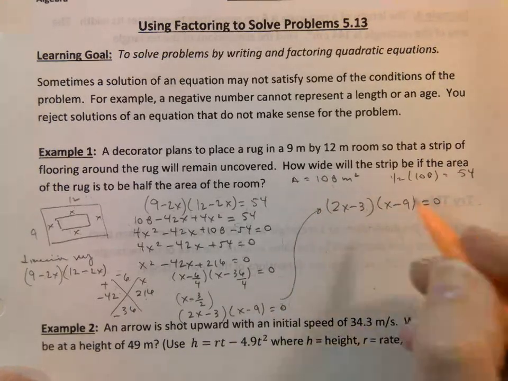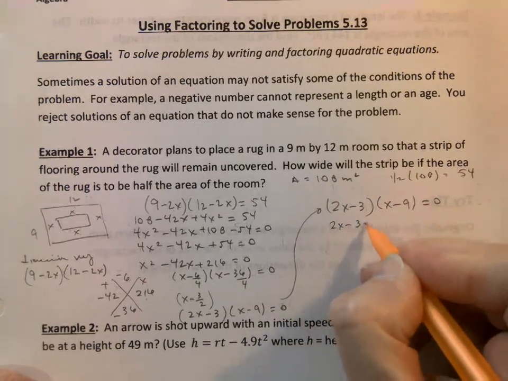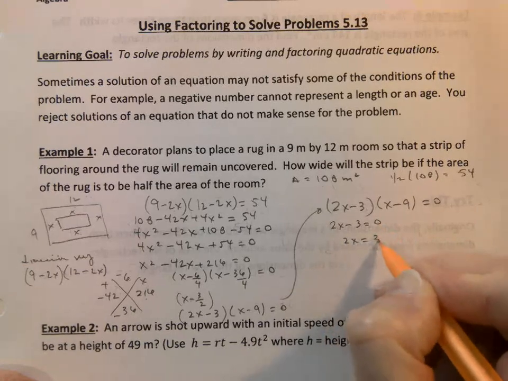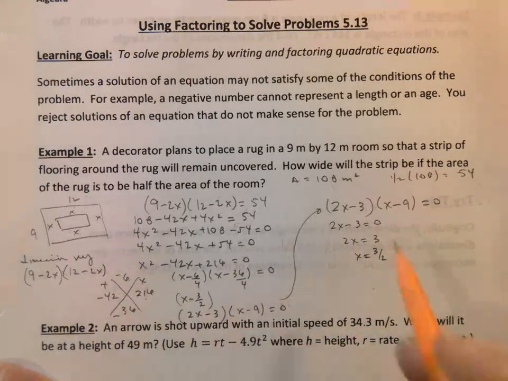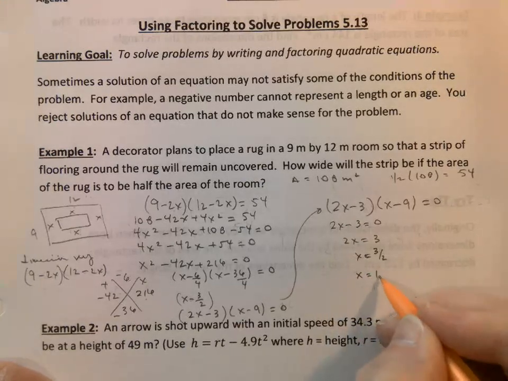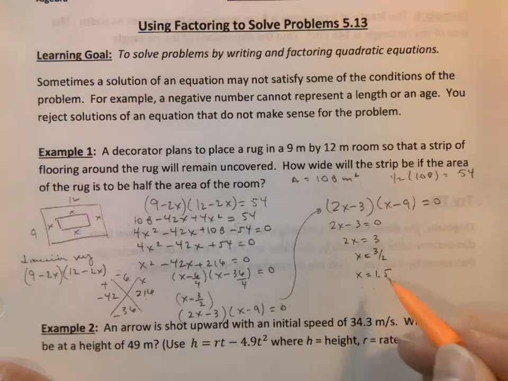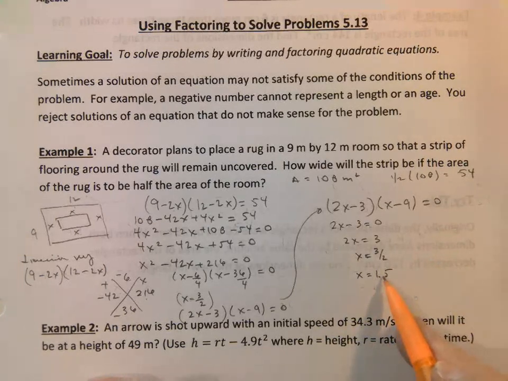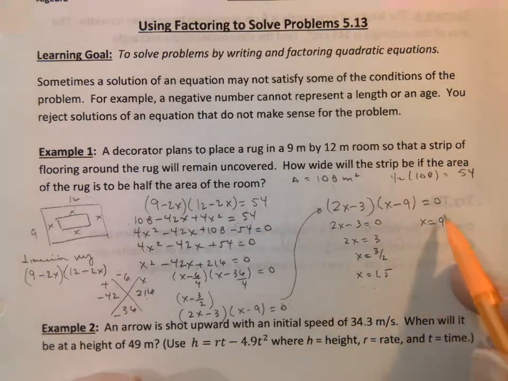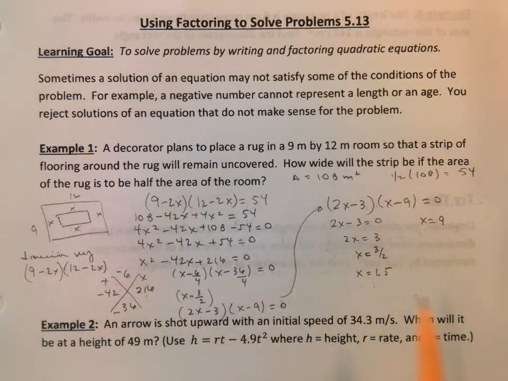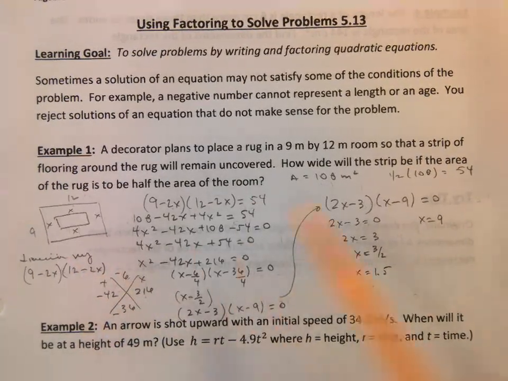Okay, so I set each one of these equal to 0. So 2x minus 3 equals 0, 2x equals 3, x is equal to 3 halves. Since I'm talking about meters, I'm going to write that as 1.5, which is legitimate. It doesn't have to be a whole number. Here I have x is equal to 9. So my choices are x could be 1.5 meters or x could be 9 meters.